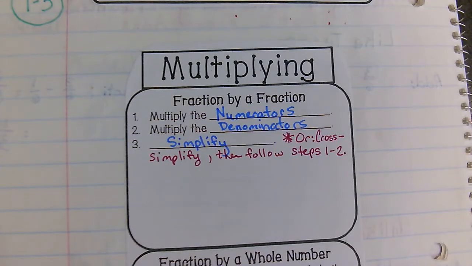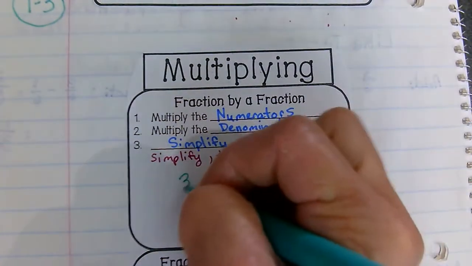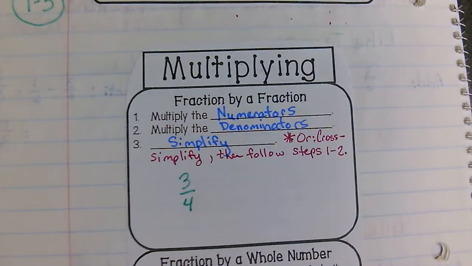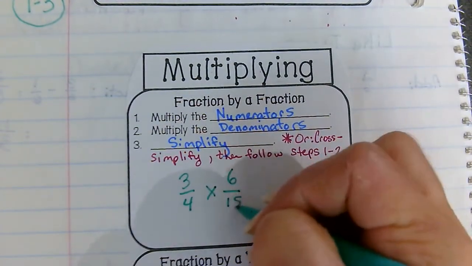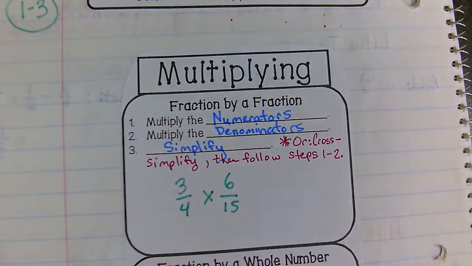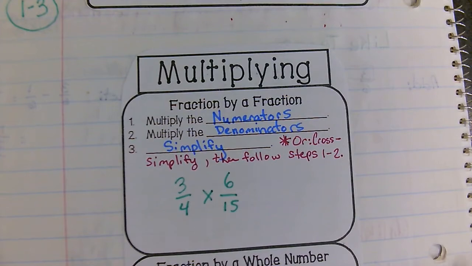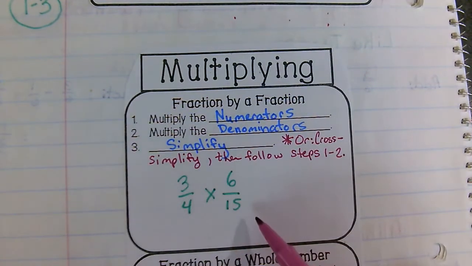All right, let's write down 3/4 times 6/15. Now I do prefer to cross simplify because it just makes things easier in the end instead of large numbers to simplify when you're finished. So let's start by looking across the diagonals.